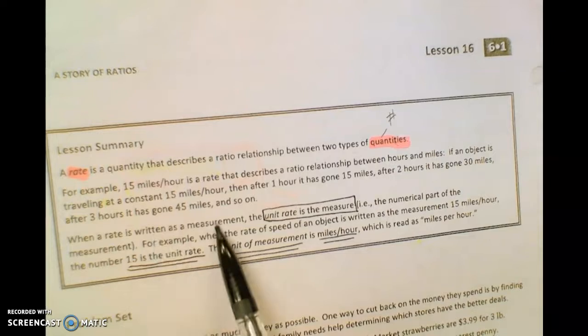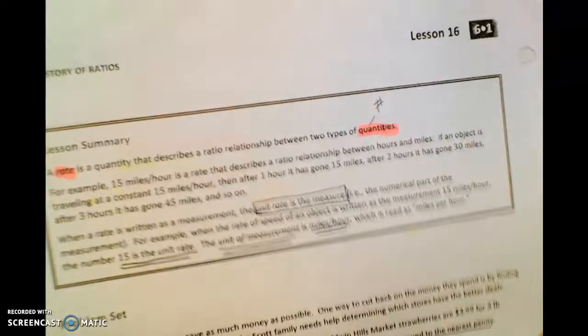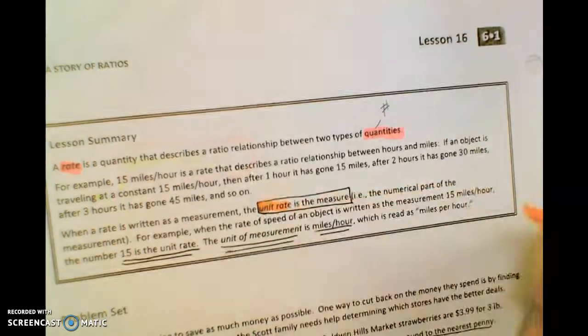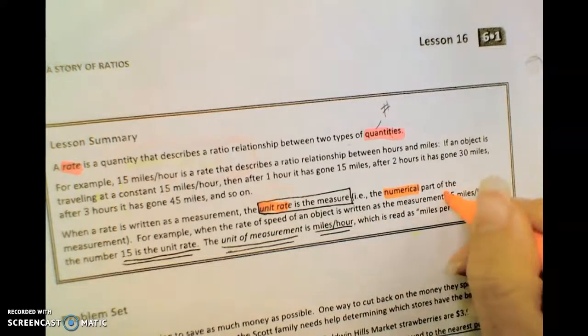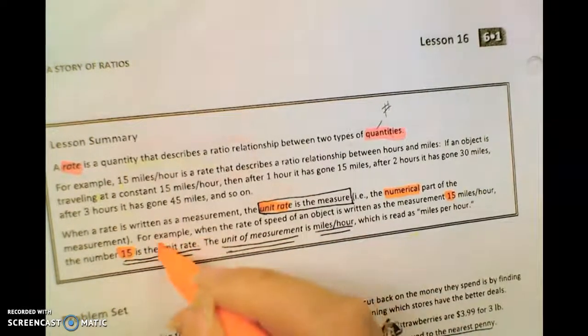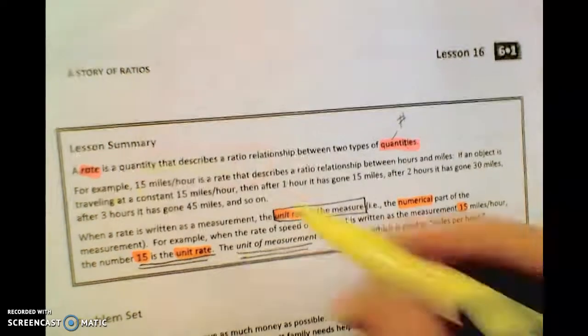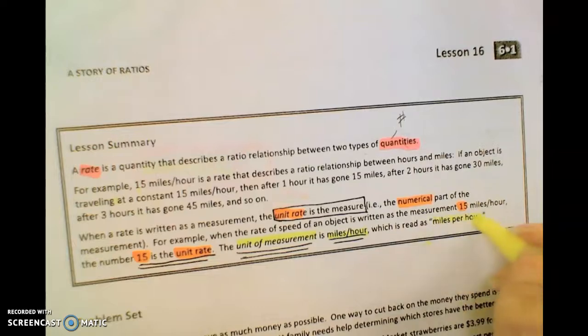When a rate is written as a measurement, the unit rate is the measure, so the numerical part of the measurement. For example, when the rate of speed of an object is written as the measurement 15 miles per hour, 15 is the unit rate. The unit of measurement is miles per hour. So let's look at our problem set here.